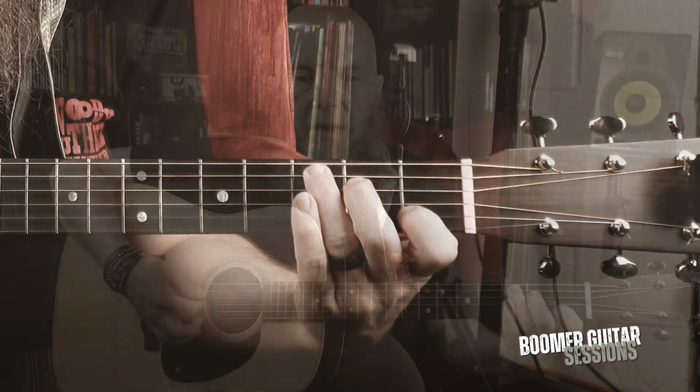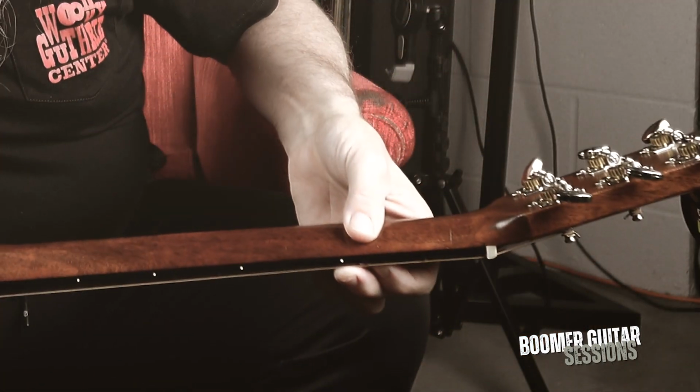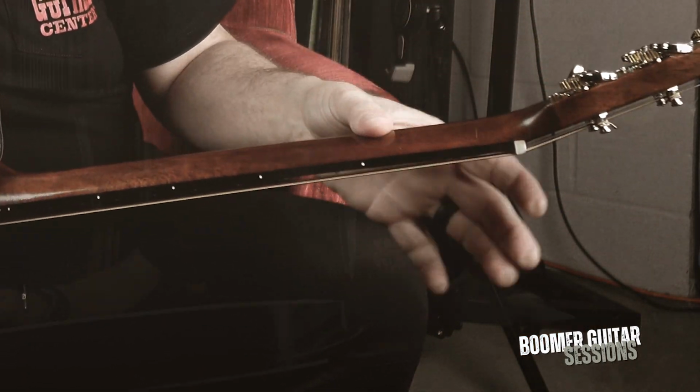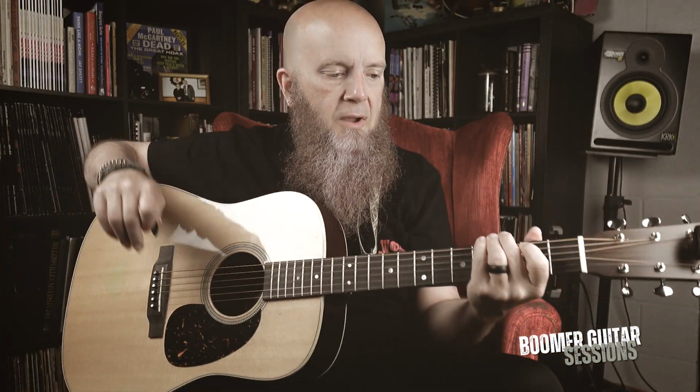Now, things we want to think about when we're doing this. First of all, note my thumb position. Note that my thumb is going to be on the back of the neck, up and down. I would call that the Fonzie thumb. Okay?